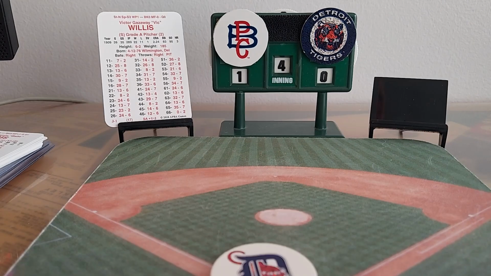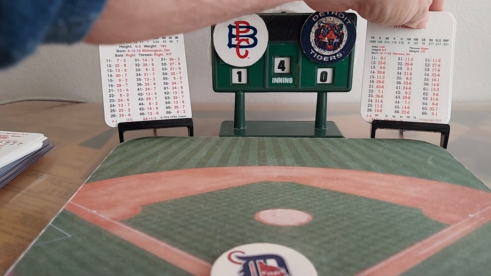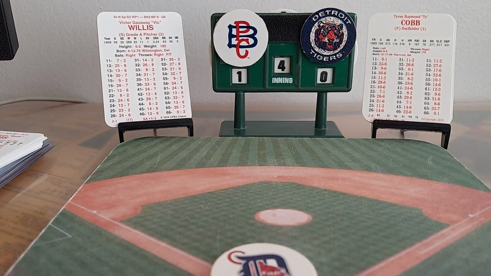1-0 Pittsburgh. I've been watching Al Wilson, who developed Fast Drive Football, which is a quick playing football game. He is working on fast inning baseball. And I think that game is going to be ready to come out, he said, I think in about a week.